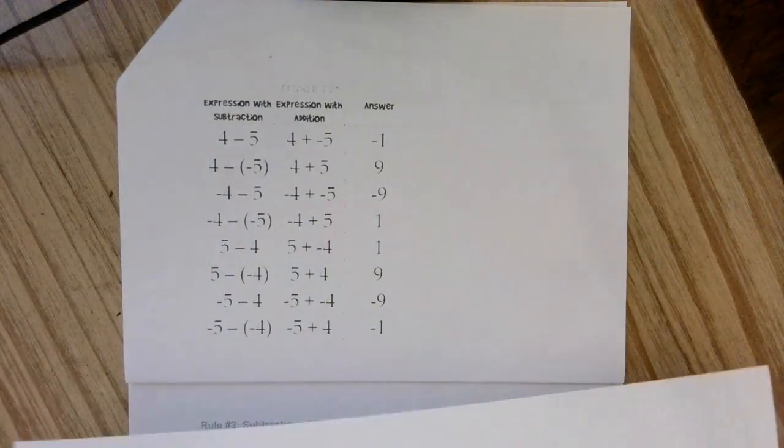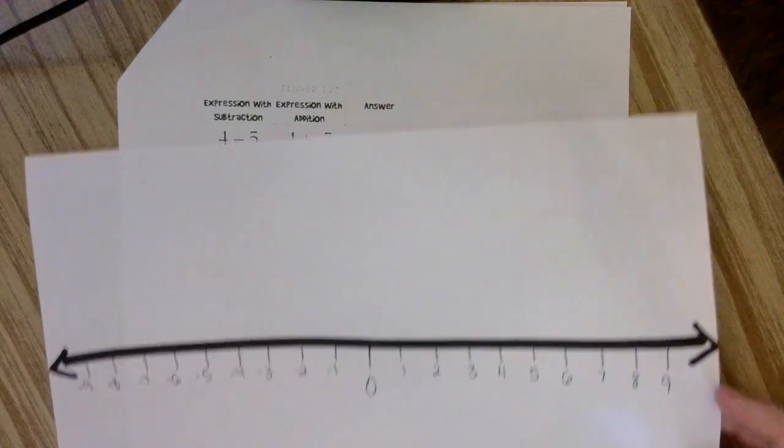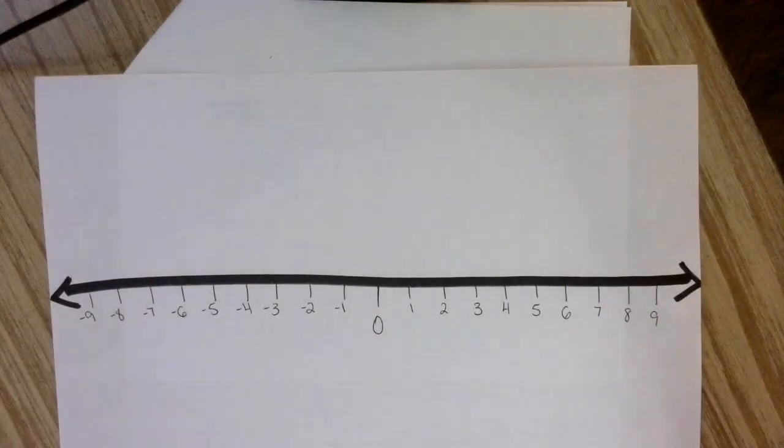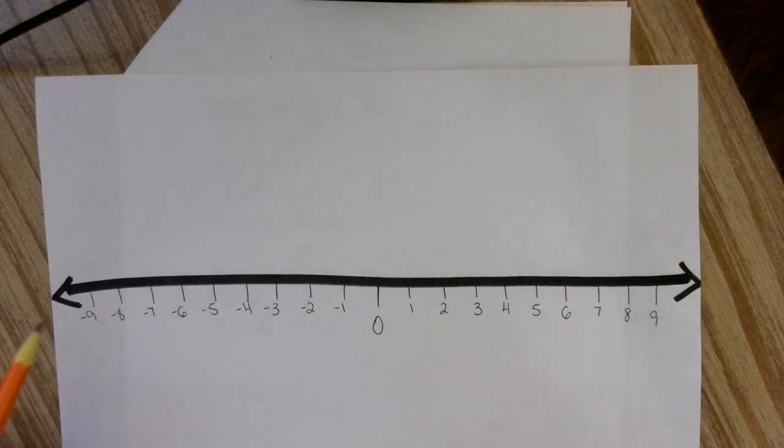So it would be probably a good idea to draw a number line using a pen or a marker and then using a pencil to actually follow along with me. So if you need to pause this video to make that, feel free to do that now.